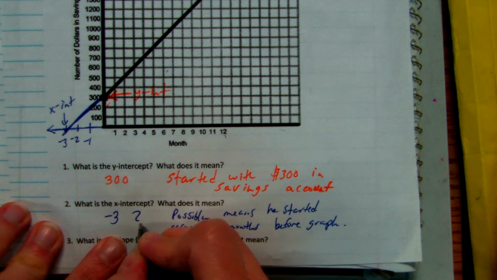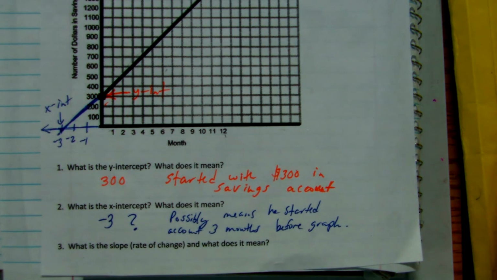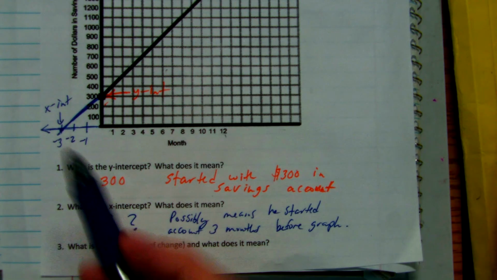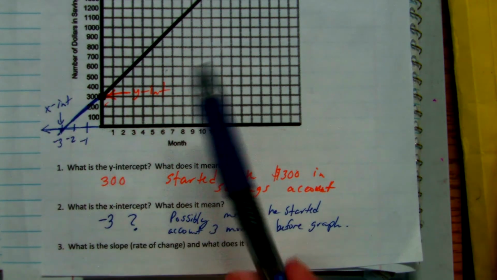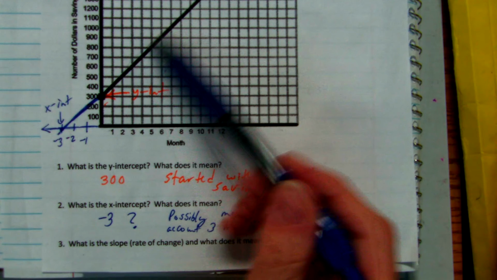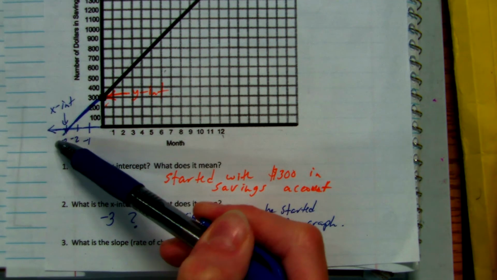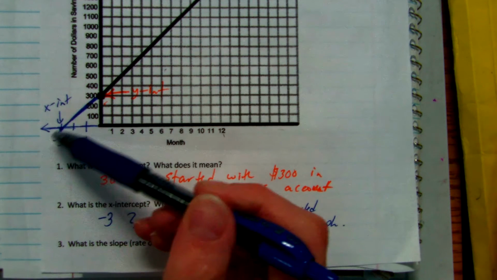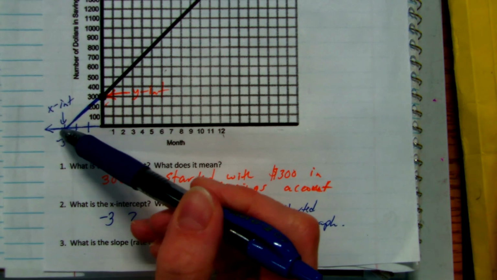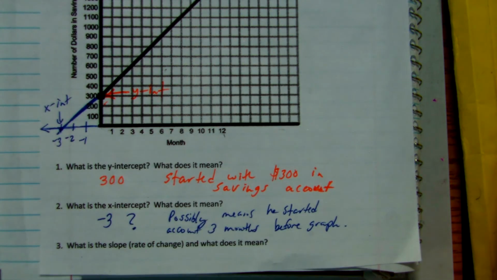So you might want to put a little question mark next to that. I won't give you one of those on the assignment yet, but I just wanted you to be thinking about how sometimes these problems are a little bit interesting, because if you don't actually have the story problem that goes with it, this is open to interpretation a little bit. So what we did is we were assuming that this line extended back 3 months. And if we make that assumption, then that's when he didn't have any money in the account. But we don't know that for sure. So that's just what we're going to say for right now.